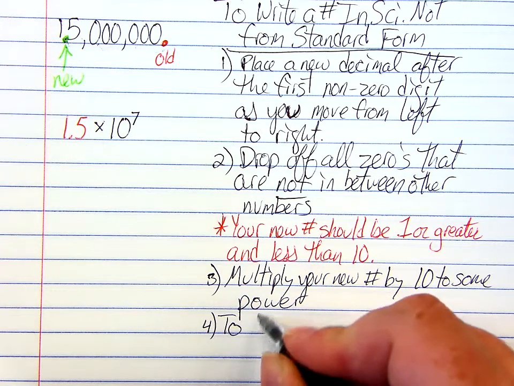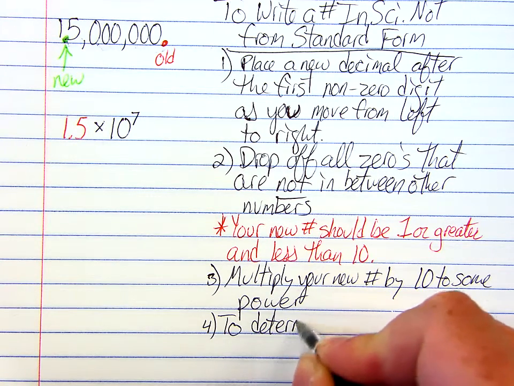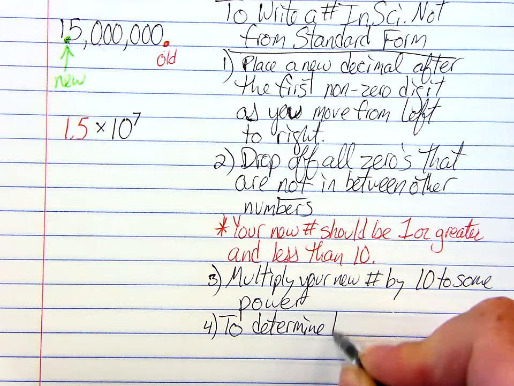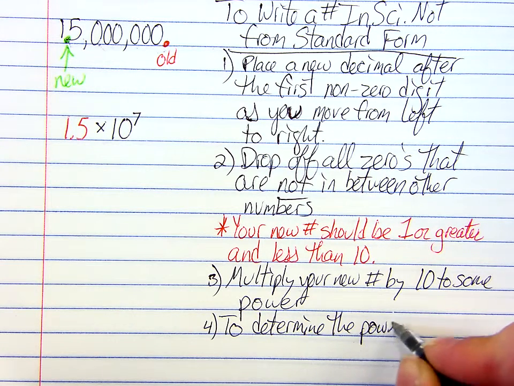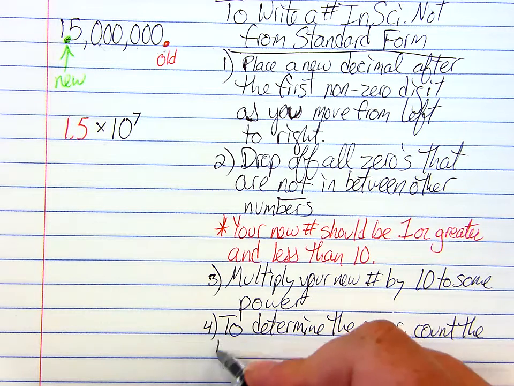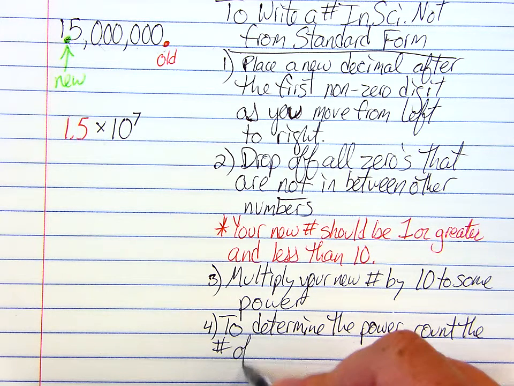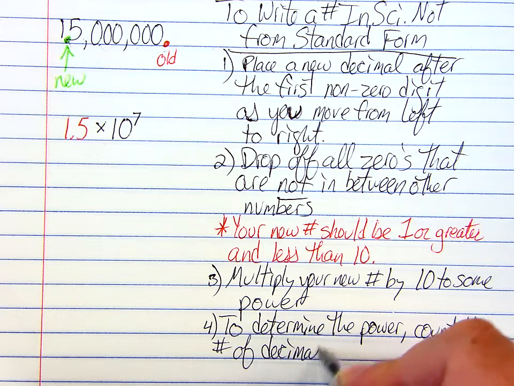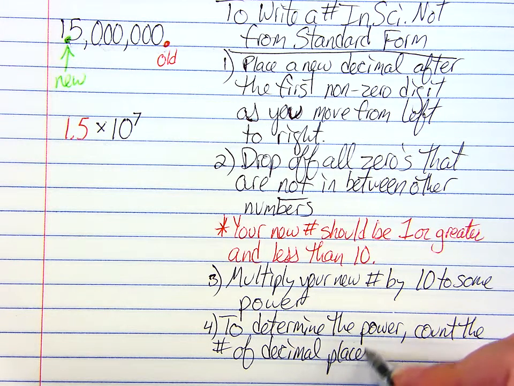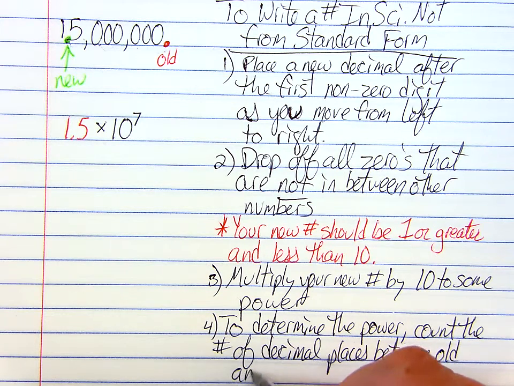So to determine the power, count the number of decimal places between old and new.